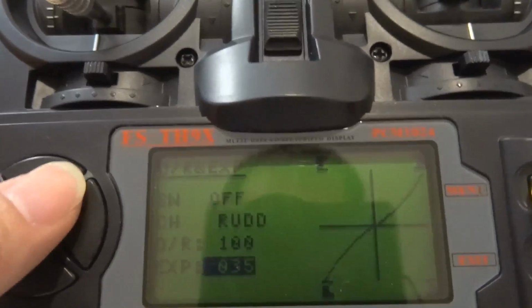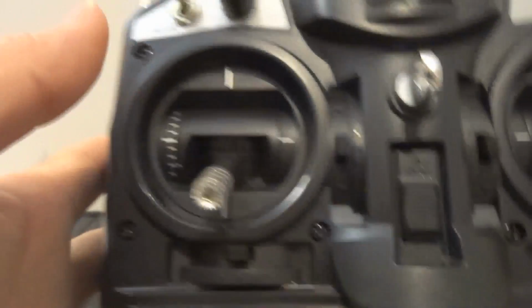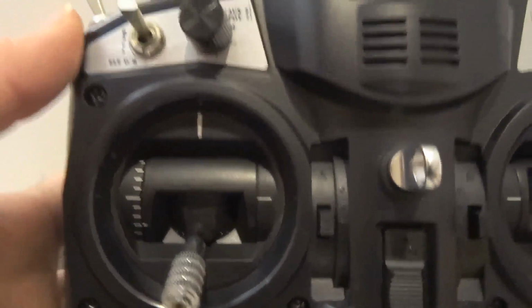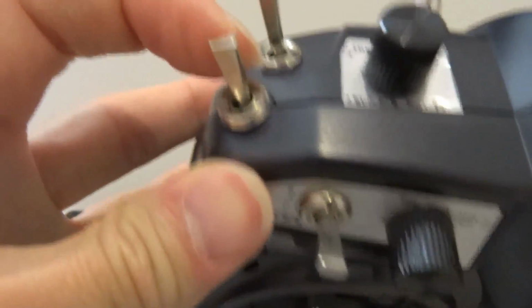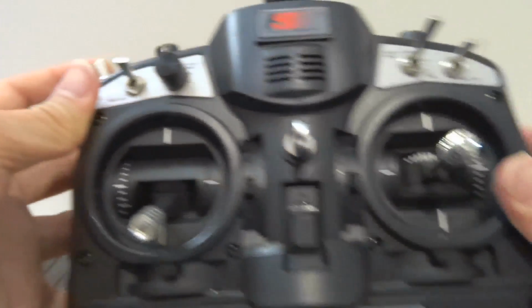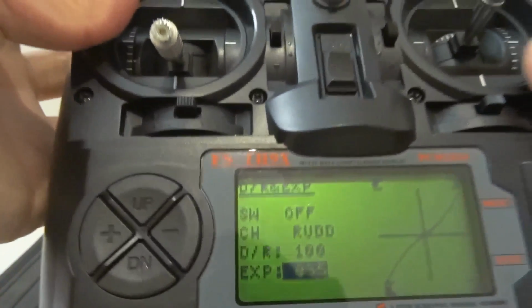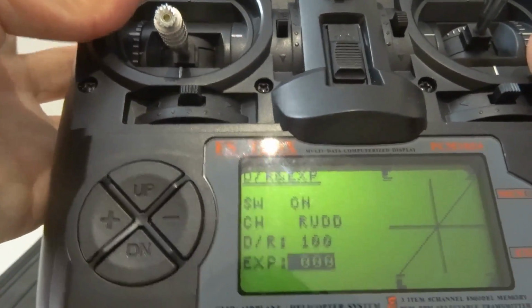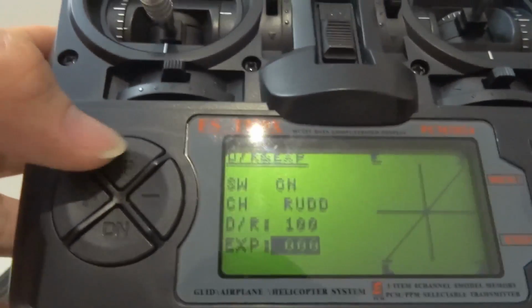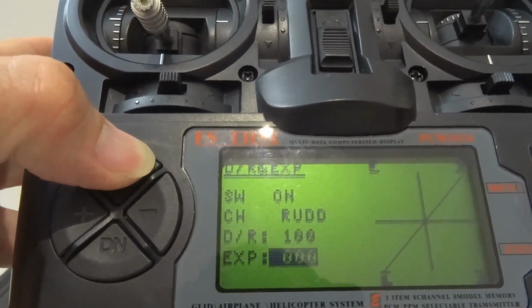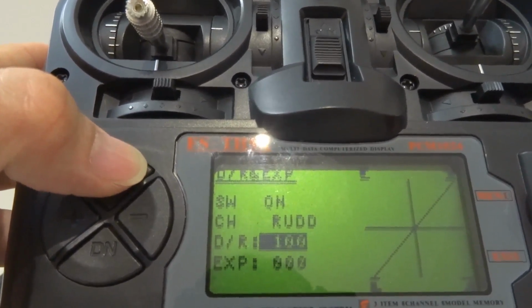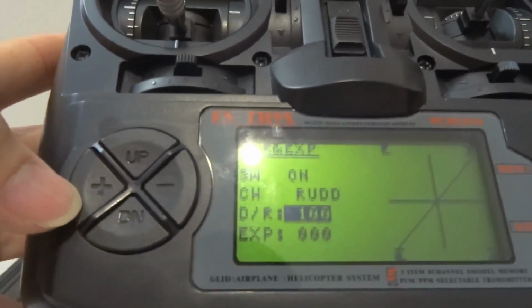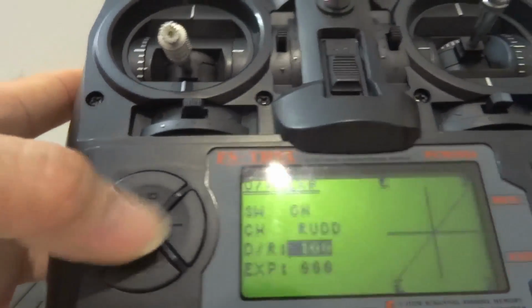Okay, so this is the high rates. So you can see the rudder dual rate switch is up here. So what you need to do now is to turn it on, and then we will adjust the low rates to 70, and that's the standard one that is usually used.